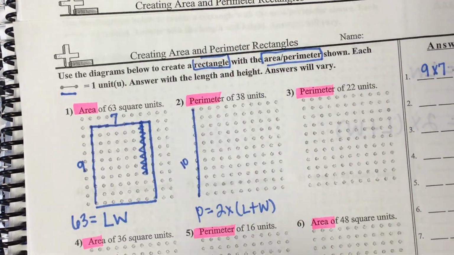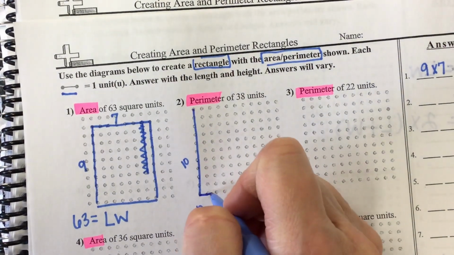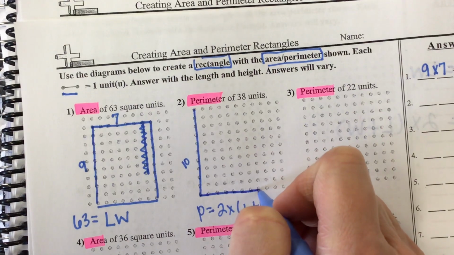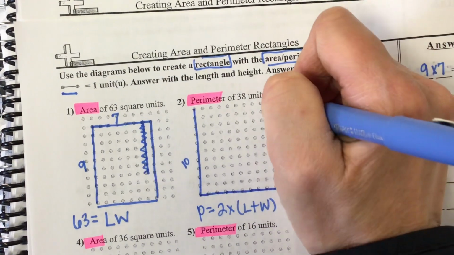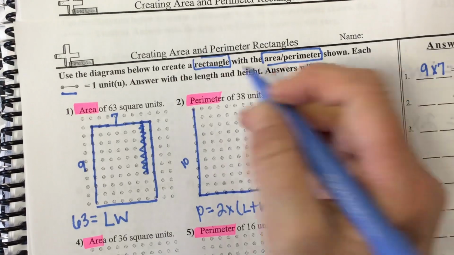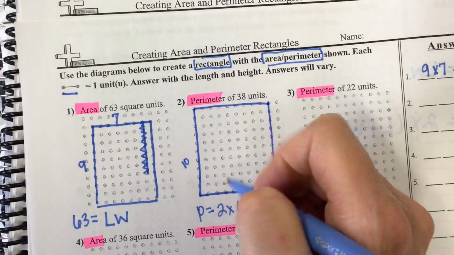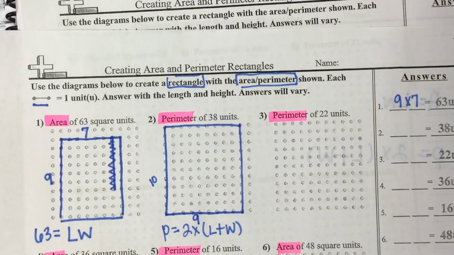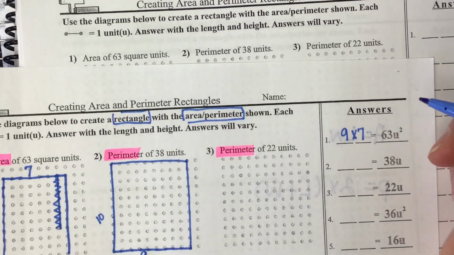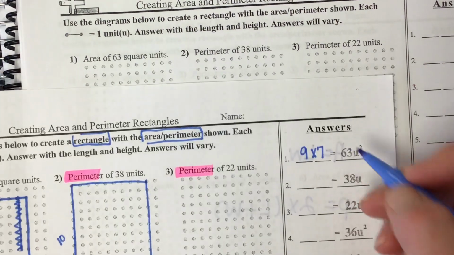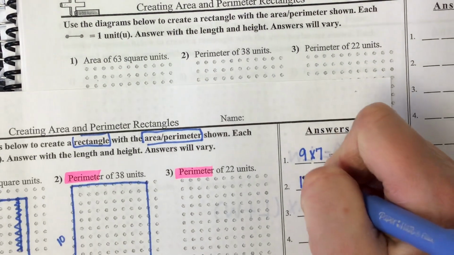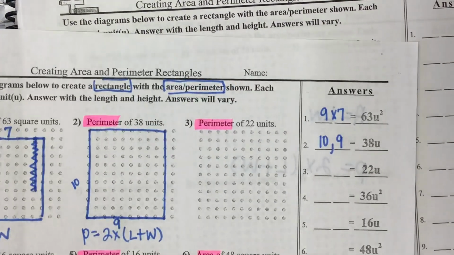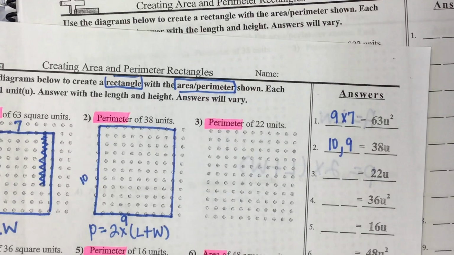And then I need to go across 9. 1, 2, 3, 4, 5, 6, 7, 8, 9. So our grid is 10 by 10, but our rectangle is 10 by 9. Okay? So, I think we're going to just write 10 comma 9 here to show our sides.